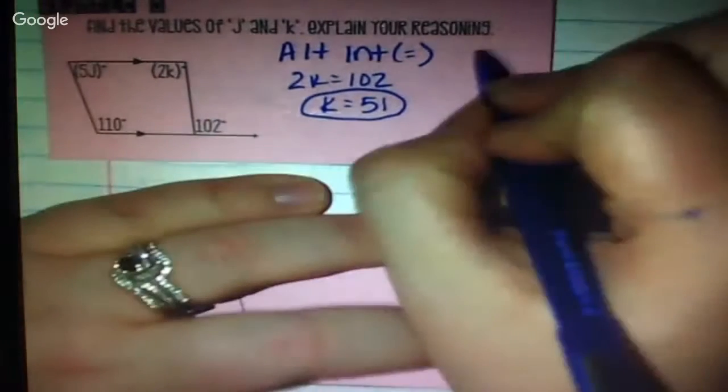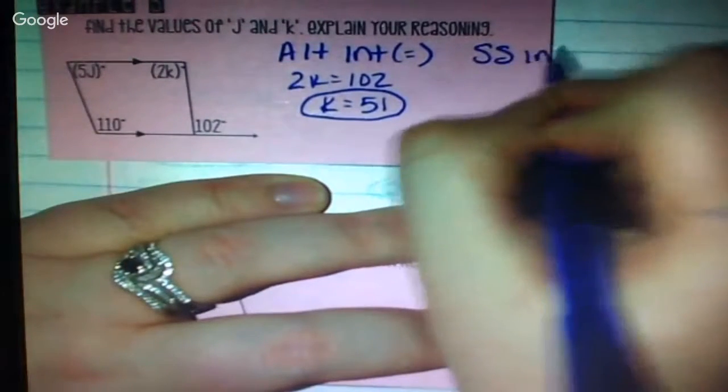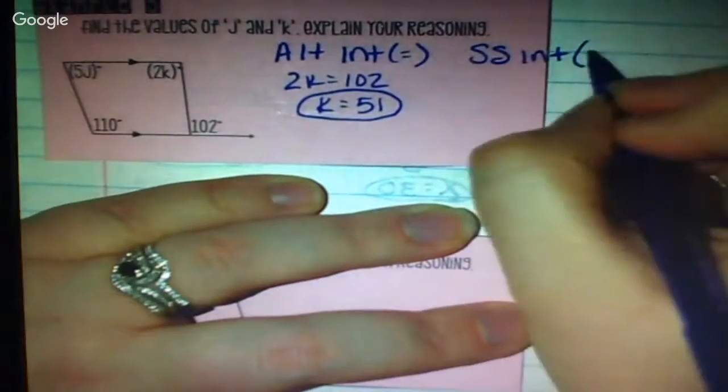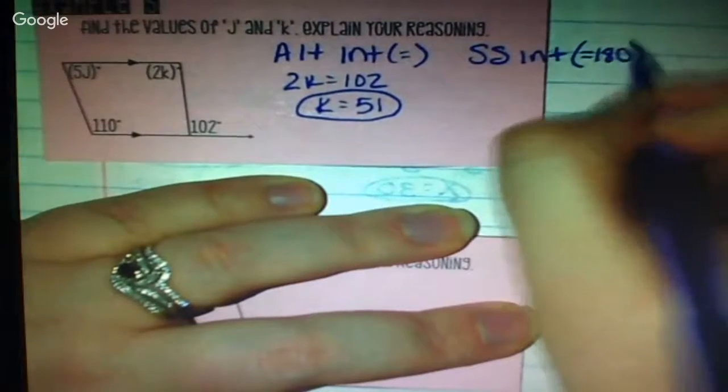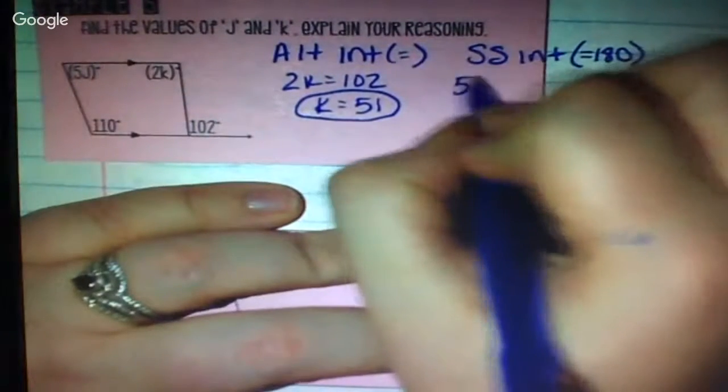Okay. I want to solve for J. What do I got? Same side interior angles. These are same side. They're to the right of my transversal and inside my parallel lines. So these are same side interior angles, which means that they add up to 180. 5J plus 110.